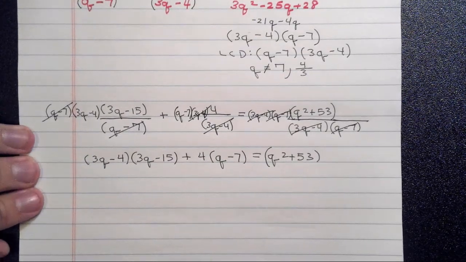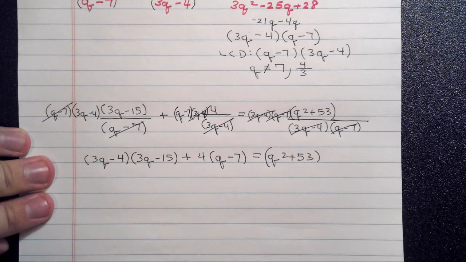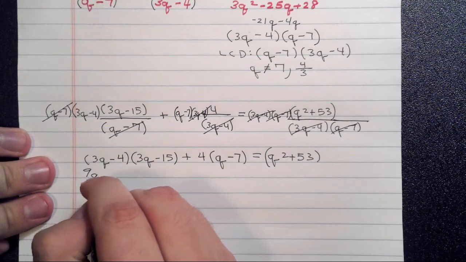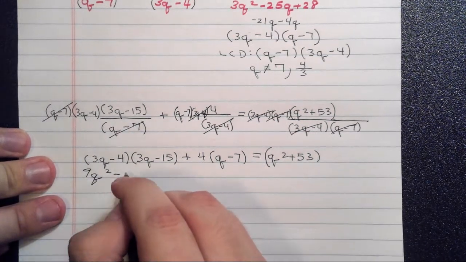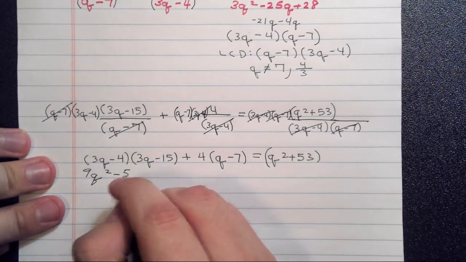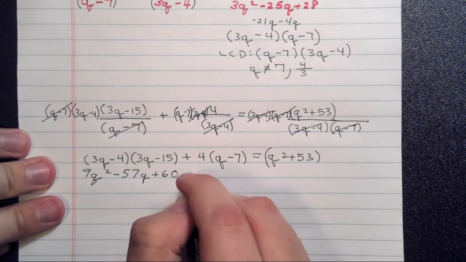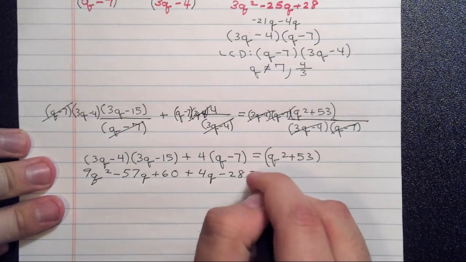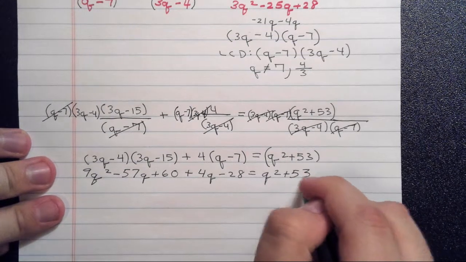So now what I need to do is actually multiply stuff out and look to combine like terms and solve. If I multiply 3q minus 4 by 3q minus 15, what I will get is 9q squared minus 12 minus 45 is minus 57q. Negative 4 times negative 15 is plus 60. And then I will have 4q minus 28. And over here I have q squared plus 53.